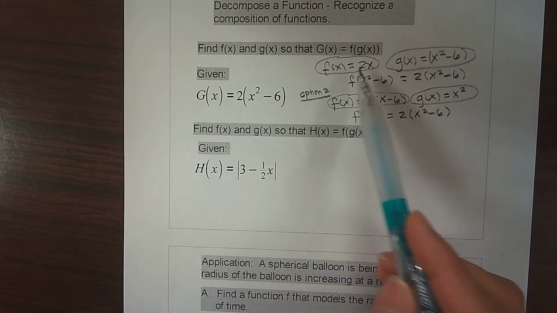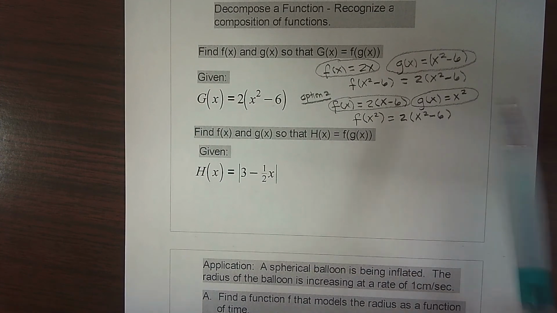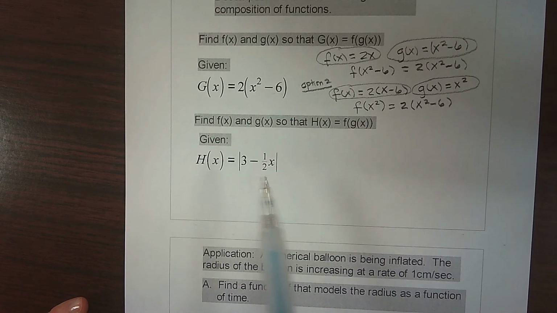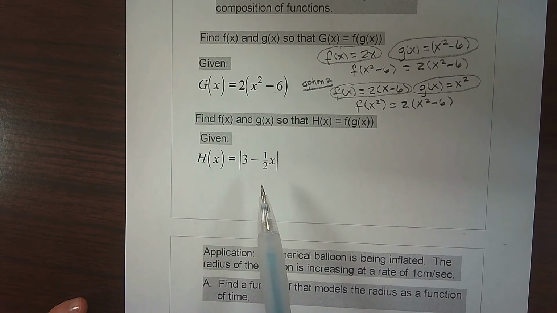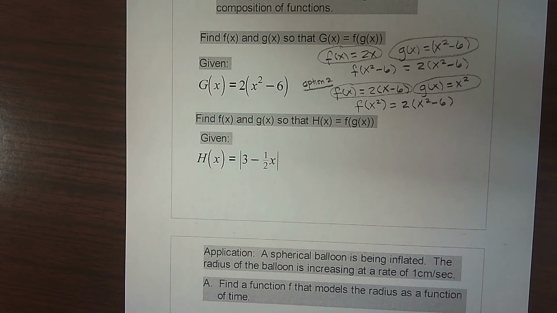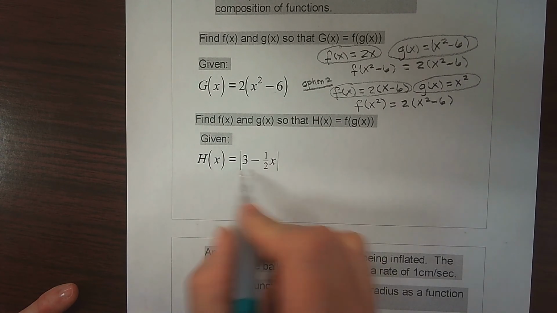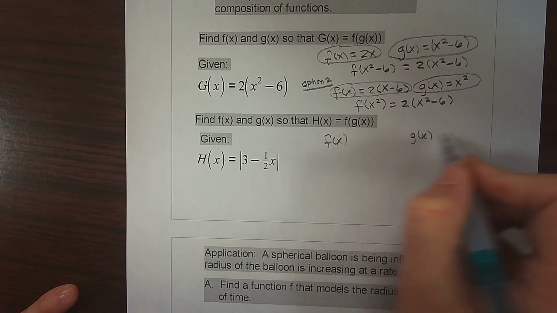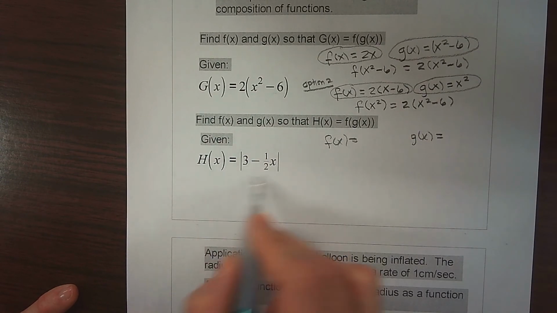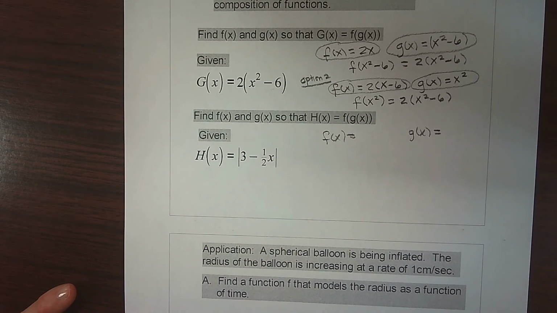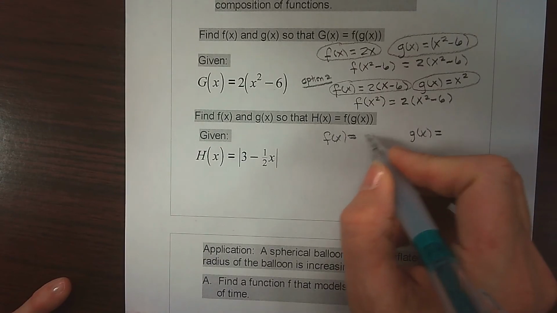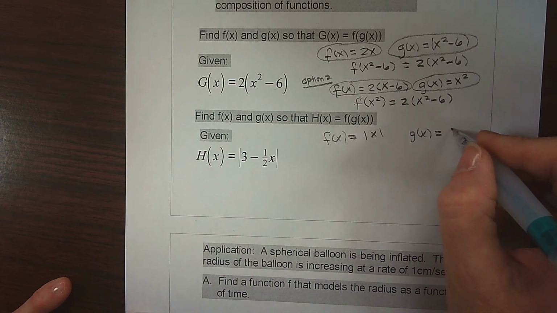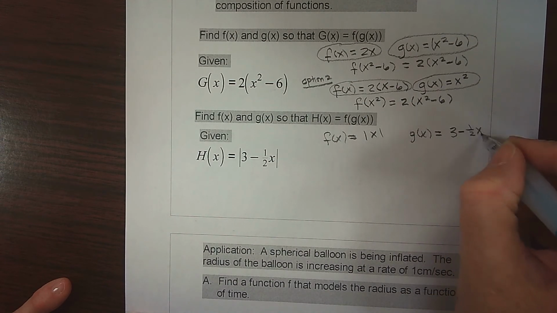But anything else, any two other functions that do not involve one of them just being x itself, the g of x in particular, as long as it really checks, would be an appropriate answer, okay? So for this one, I'm looking for little f of x and little g of x, so that when I compose them, I end up with this expression. That means as one of my options, I could say f of x equals the absolute value of x, and g of x equals the quantity 3 minus 1/2 x.